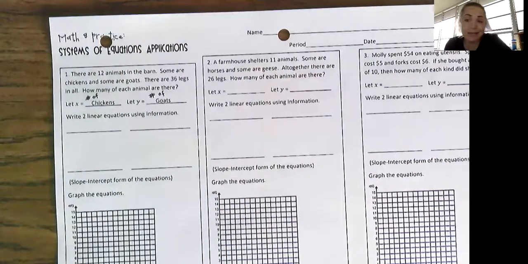So why the heck would they tell us about the number of legs in this barn? There are 36 legs in this barn. That sounds like something a serial killer would say. Like there's this many legs in the room. Okay, weirdo.